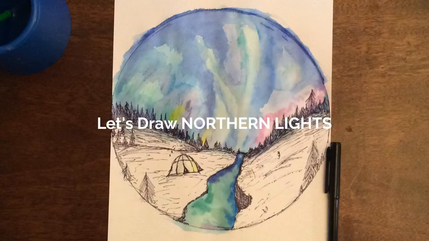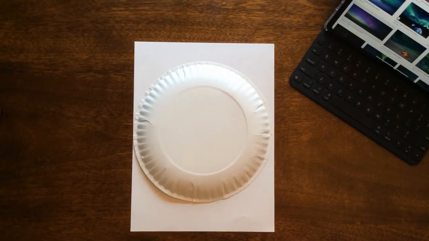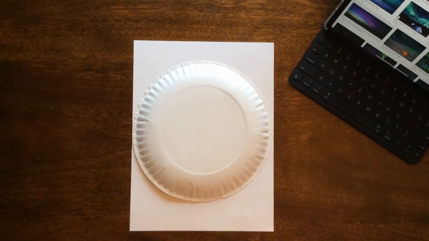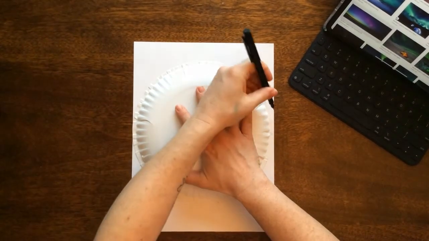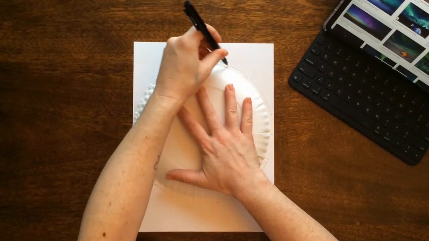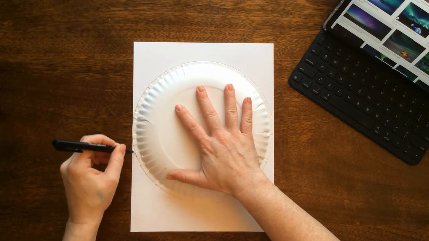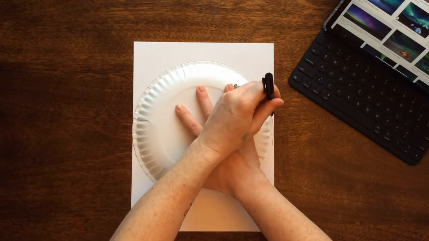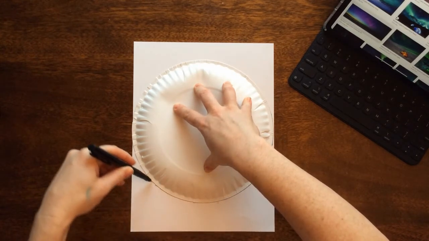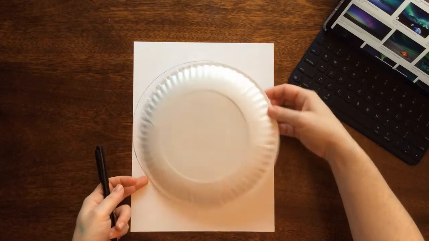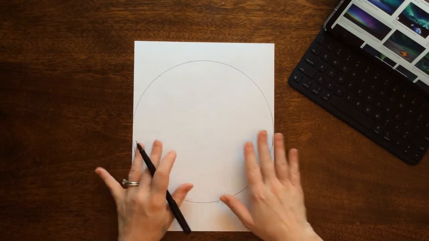So now that we've learned about the aurora lights and how they're basically the gases that cause the different colors, let's get started with creating our very own. So on your paper, you can use a plate, you could do a different design shape, whatever it is that you would like to create your scene within. I'm using a paper plate to draw myself a circle, and within this, I'm going to create my landscape as if I'm out there observing these beautiful lights.